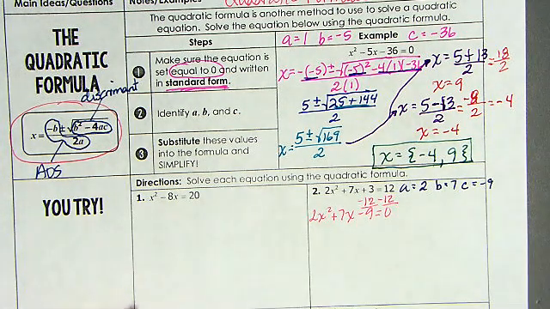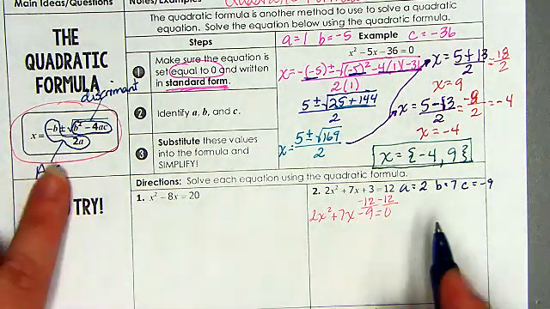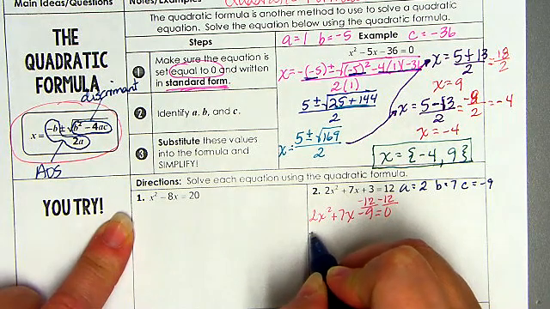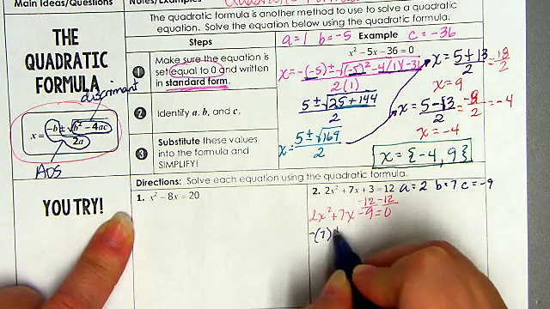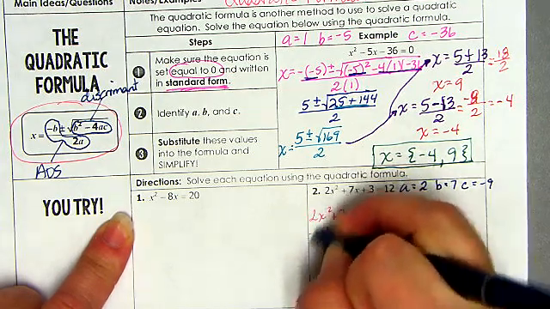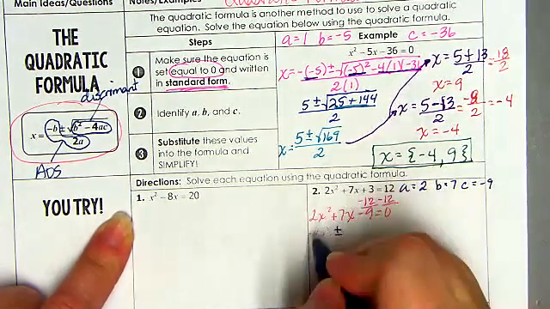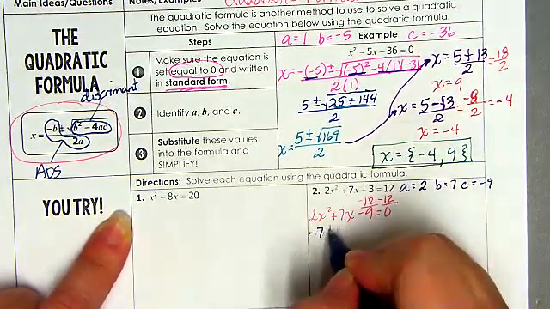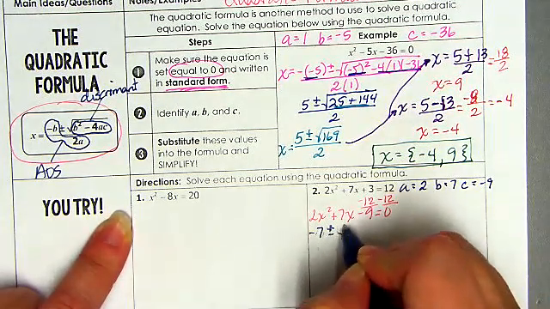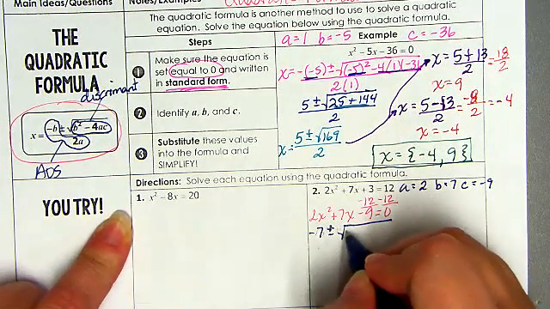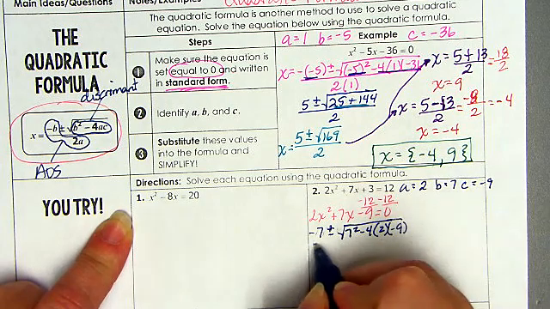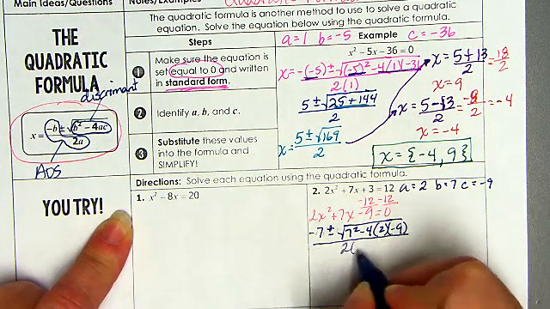And now we plug into the formula. So I'm going to have -7 plus or minus. You actually don't have to write the parentheses because it's not negative, it's positive. So I can just do -7 plus or minus all this. I got to write small to fit it in here. So if you want to do it on a separate sheet of paper, you're welcome to. 7 squared minus 4 times 2 times -9, all over 2 times 2.